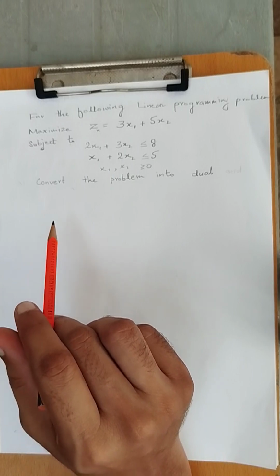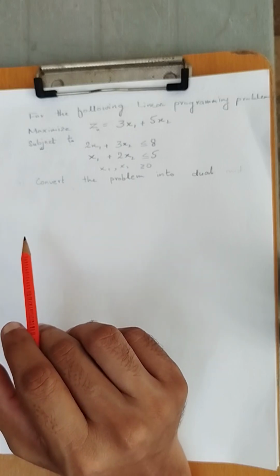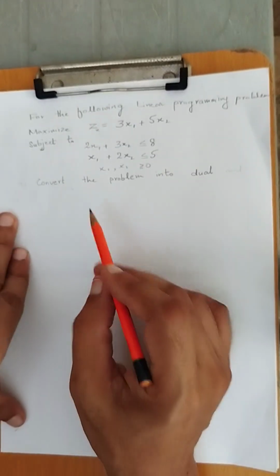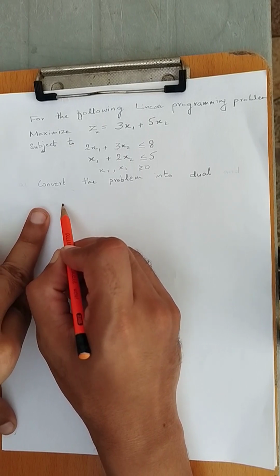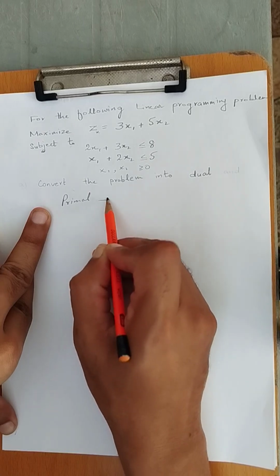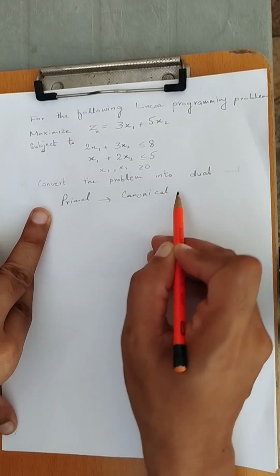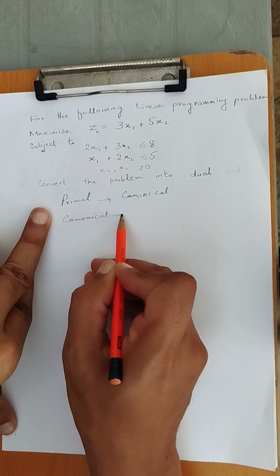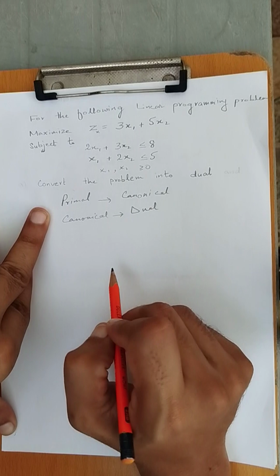Whenever you come across any linear problem, you have to validate the linear mathematical model into a canonical form. So the primal has to be converted into canonical, and canonical into a dual form. That's how it goes.